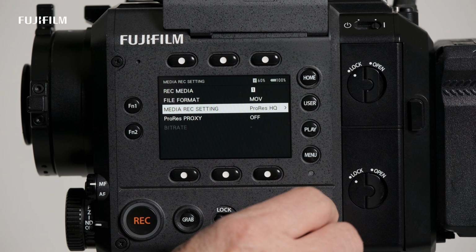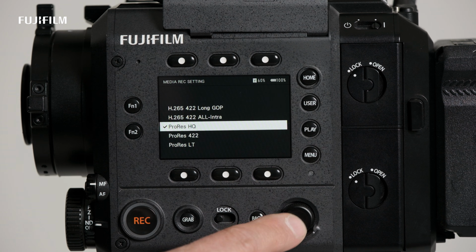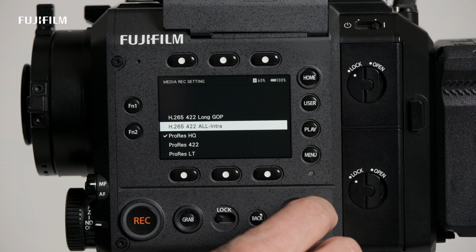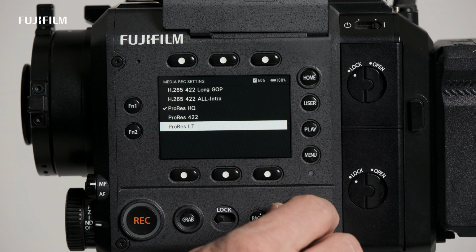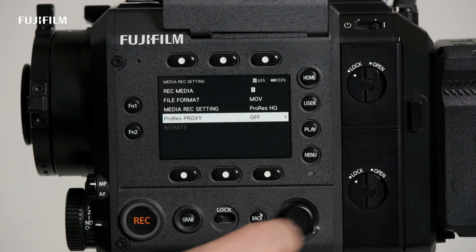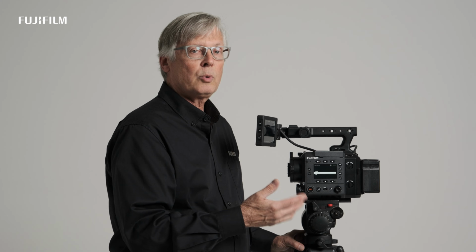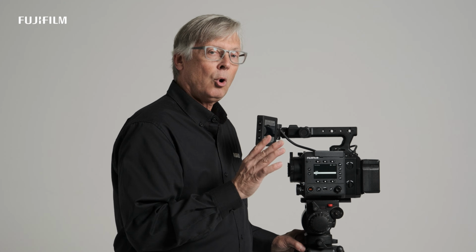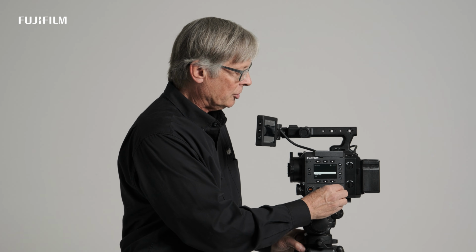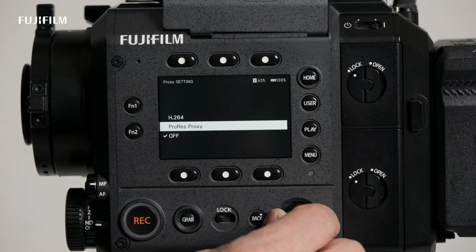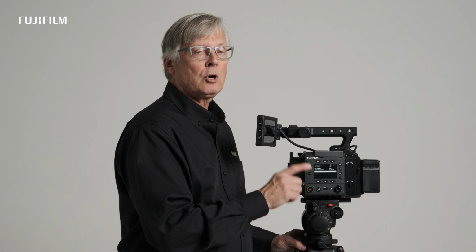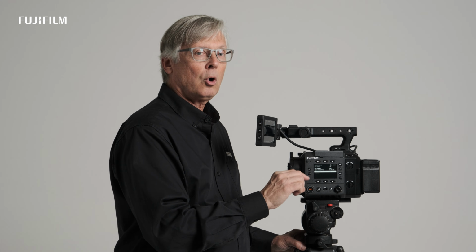The media rec setting line gives you your choice of compression, your codec. So here you have H.265, all intra or GOP, and then you also have ProRes HQ, ProRes 422, and ProRes LT. The last thing in that item is going to be proxy. So you can choose whether to have proxies or not. This only works if you have ProRes enabled to begin with, and your proxy choices are H.264 or ProRes proxy. Now, these will be recorded to the CF Express Type B card in a separate folder that is called proxy.